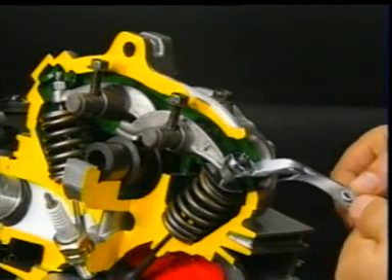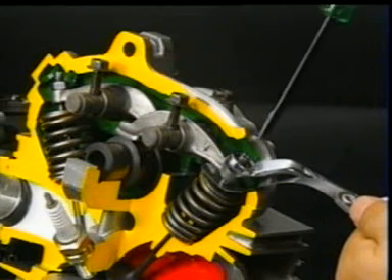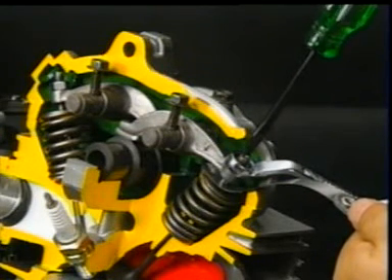This gap is referred to as the valve clearance. It is important to adjust it precisely.